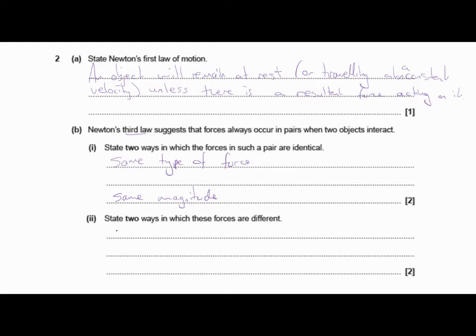Which way are they different? So importantly, they act in opposite directions, because one is acting on one object, the other is acting on the other object, which obviously then tells us that they act on different objects. If they'd asked for Newton's second law, then you would write out the equation force is rate of change of momentum, in words or as a formula, but defining all the symbols. That's the second law.